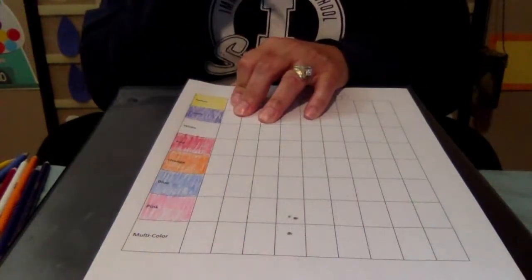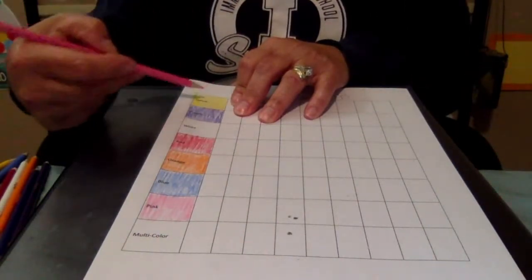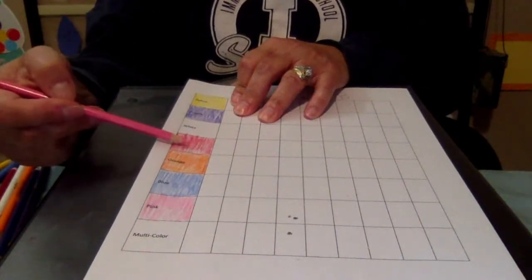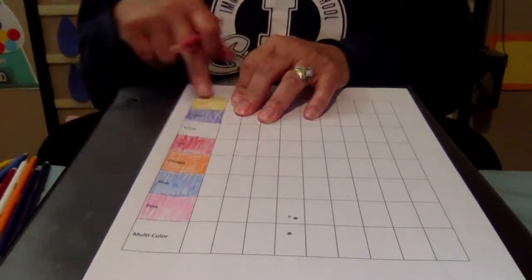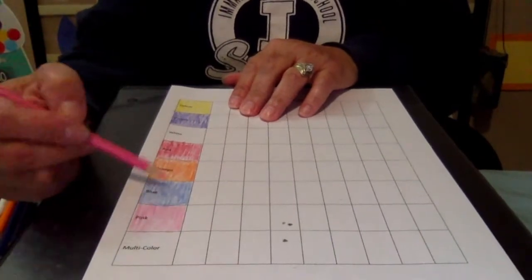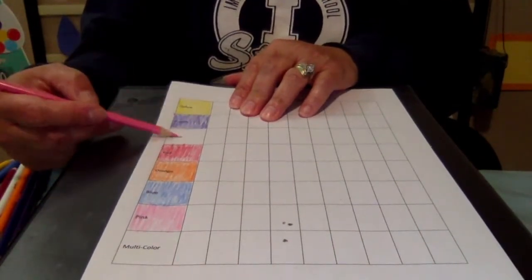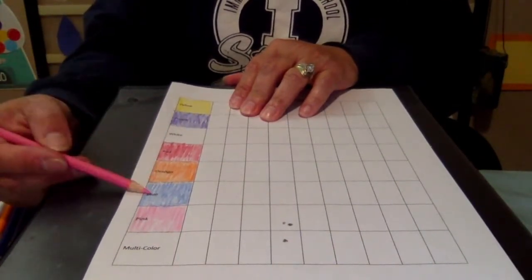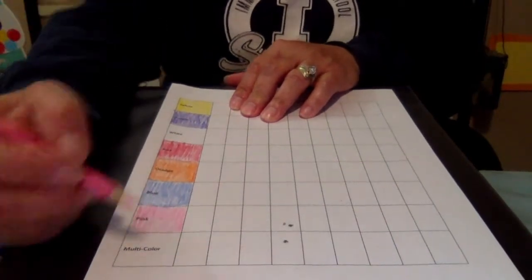Okay, to save us some time, I went ahead and started coloring my squares in. You have squares over here, you have rectangles on this side. I colored my yellow, my purple, my white, my red, my orange, my blue, my pink, and the one at the bottom is multicolored.